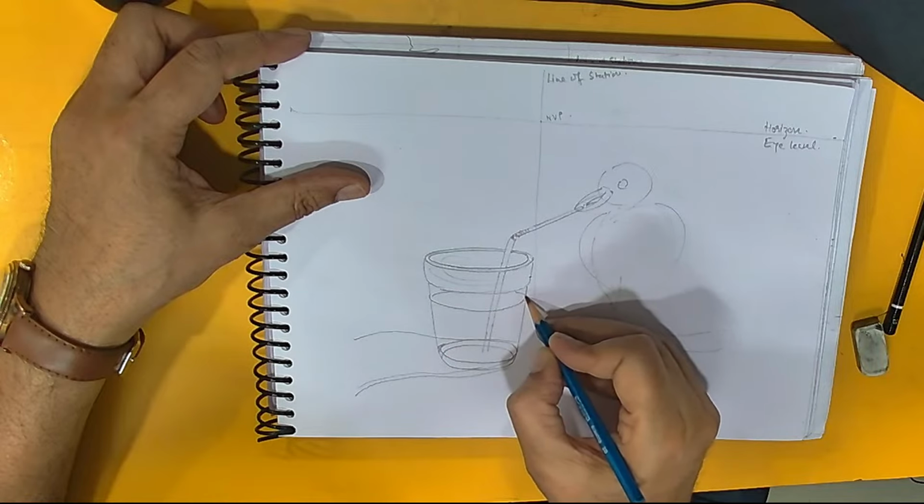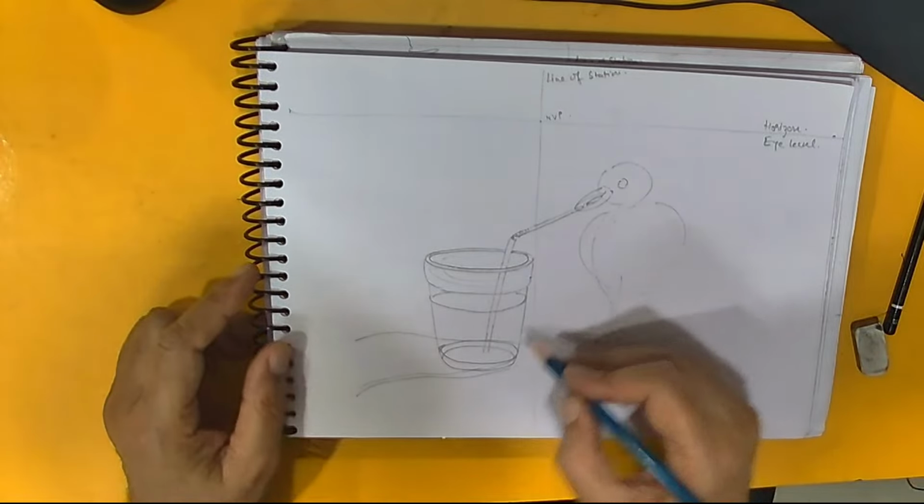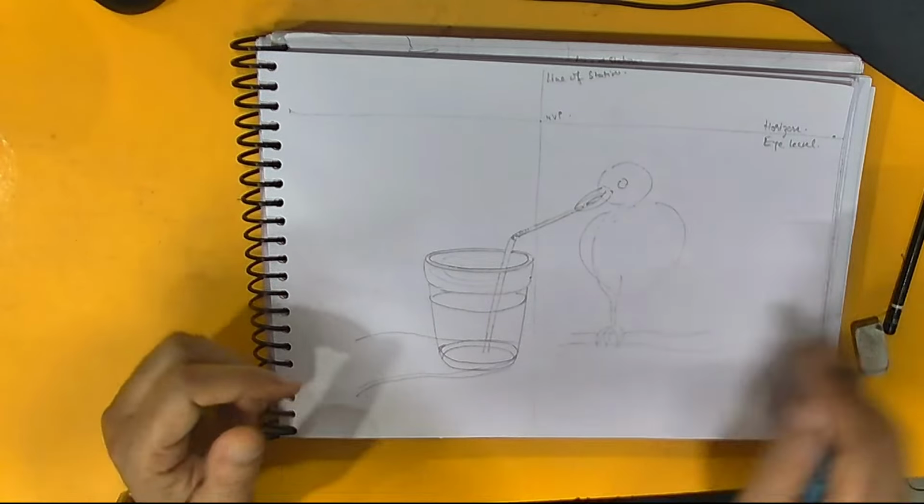Now here you will be required to do a lot of shading skill as well.